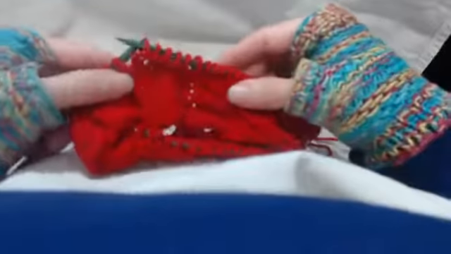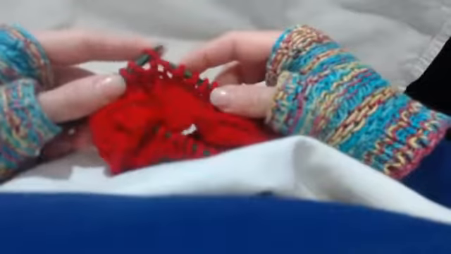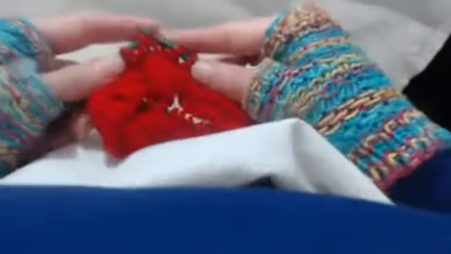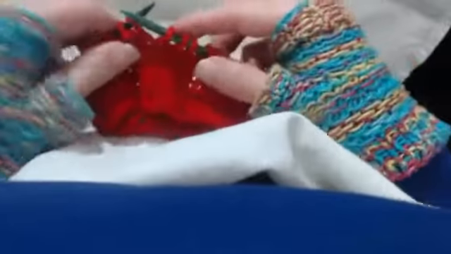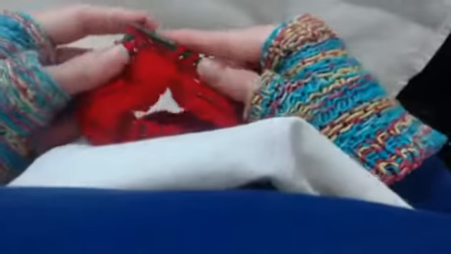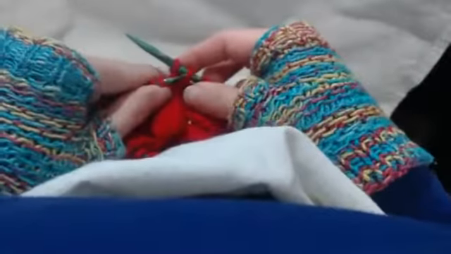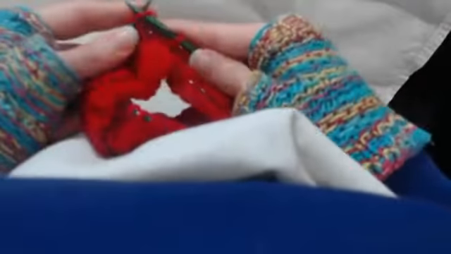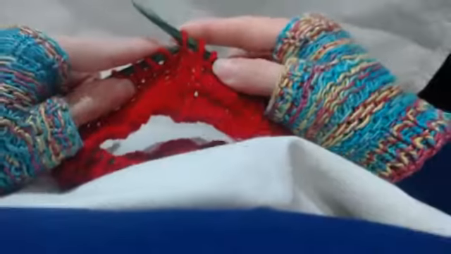Now, obviously, my working yarn is all the way back here, so I'm just going to slide these purl stitches and kind of untwist them as needed, because a lot of times when you do this technique, the stitches will be twisted and you'll want to untwist them, unless you're twisting them on purpose. And I think we're back to our working yarn now.